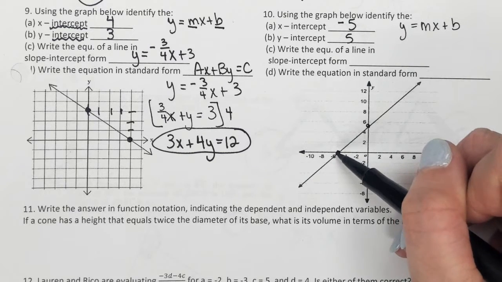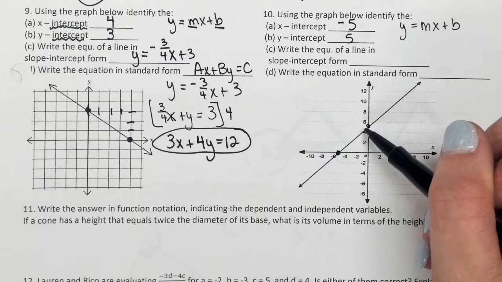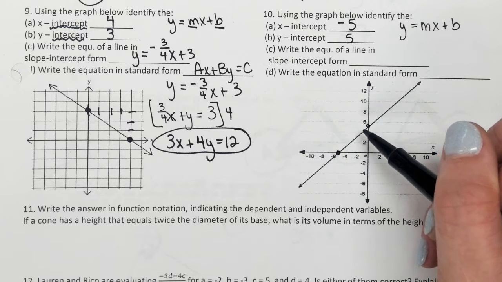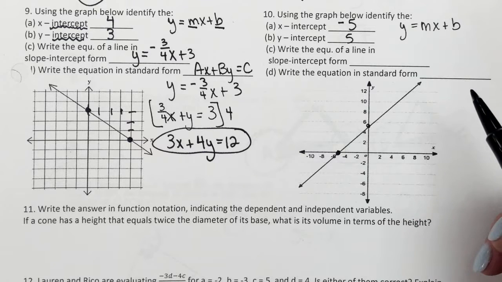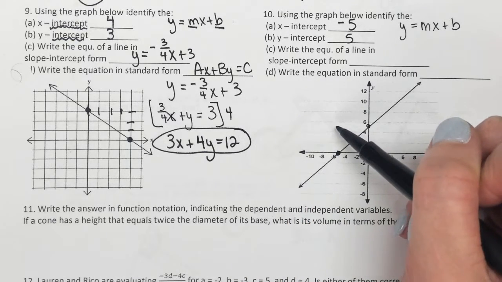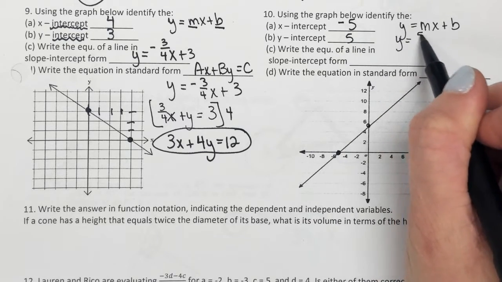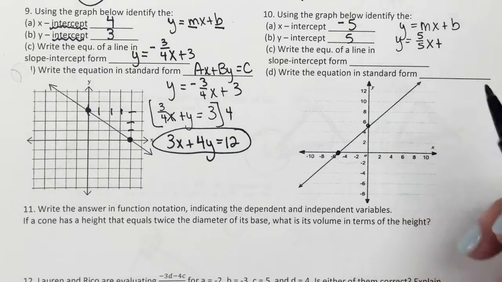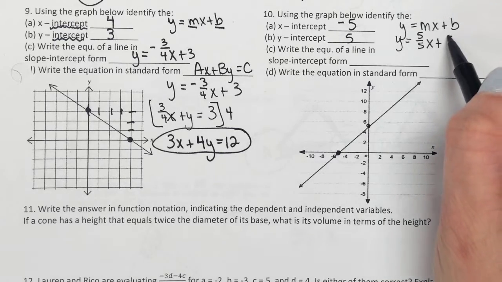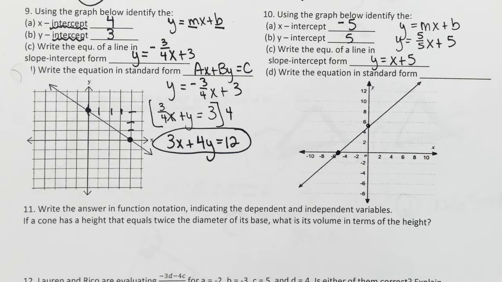So if I'm here and I'm going to go up, how many am I going to go up? 5. And I'm going to go which way? Positive. So I want you to get out the word over, okay? I think that's middle school that they teach you over. I want you to say left or right. That way you know if it's positive or negative, okay? So you're going up, which is positive, and you're going right, which is positive. So you've got 5 over 5, which is 1, right? And then your y-intercept is 5. So I can just rewrite that as perfect.